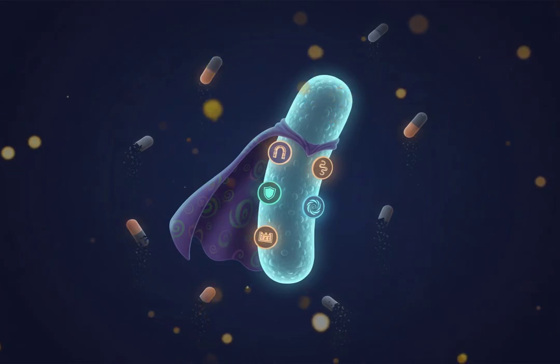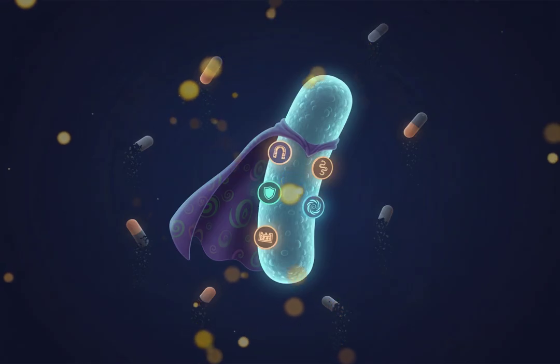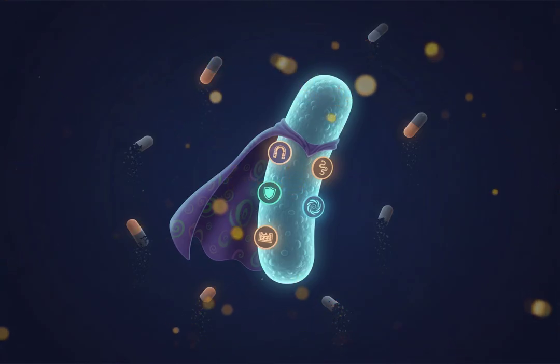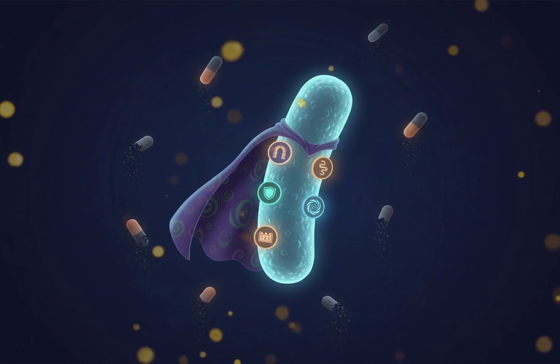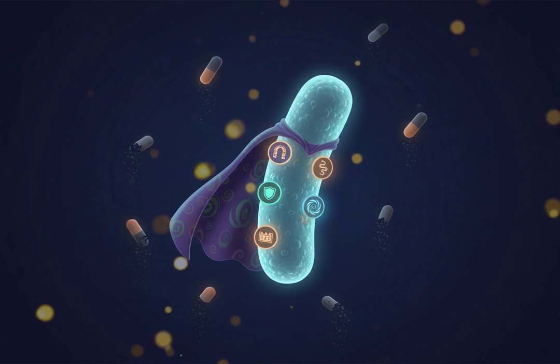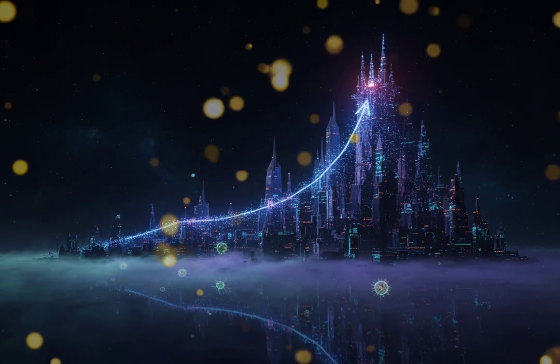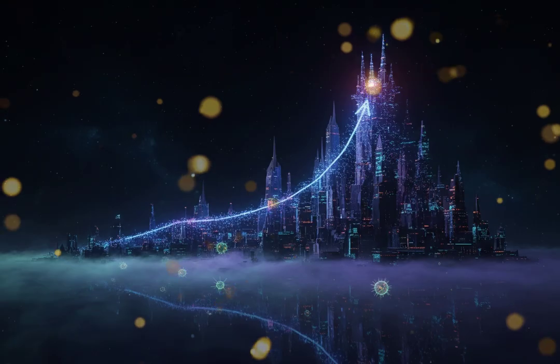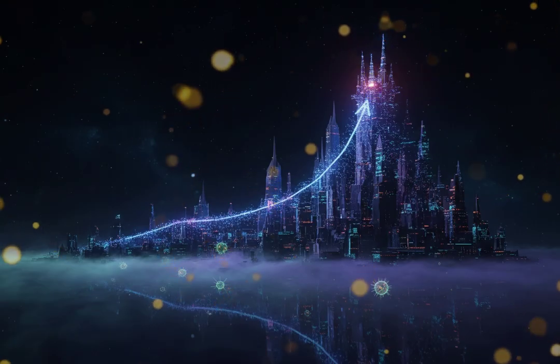This simplicity belies their complexity, as bacteria possess a remarkable ability to thrive in various environments, from the depths of the ocean to the arid deserts. They can be found in the most inhospitable places, such as hot springs, where temperatures soar, or in the frozen tundras, where life seems almost impossible.